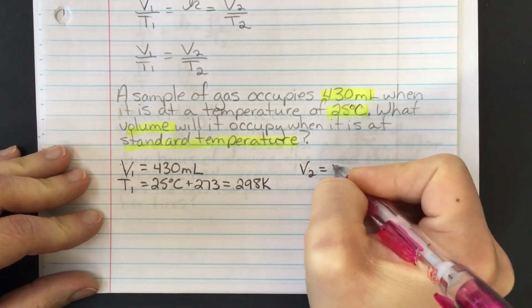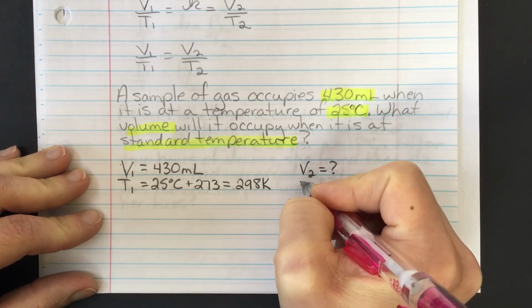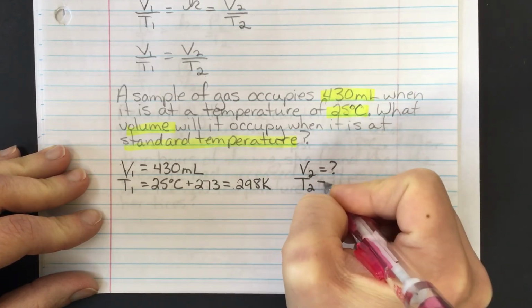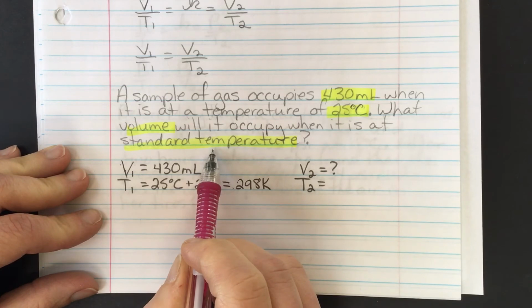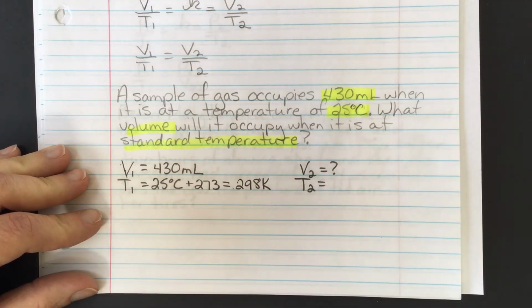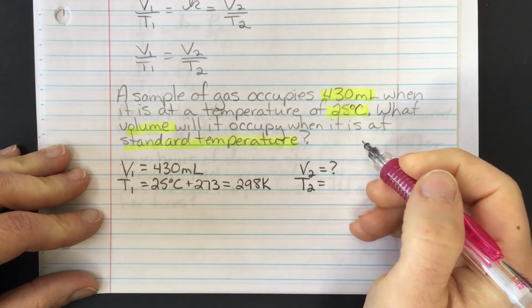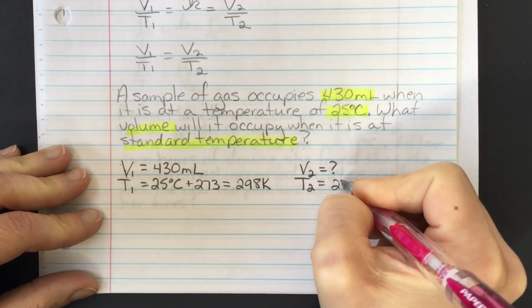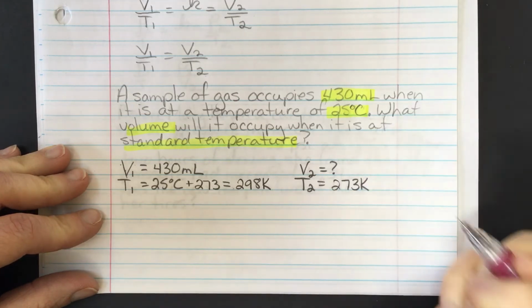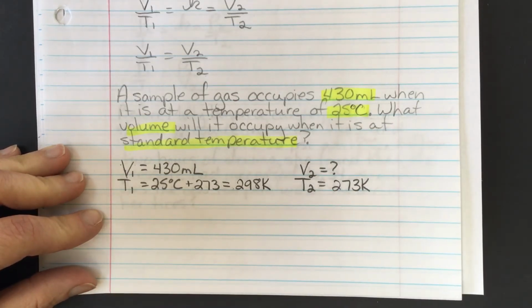V2 is what we're looking for, and they tell us that it's standard temperature. Remember from our discussion about STP, standard temperature and pressure, from yesterday, the standard temperature is 273 K, which is 0 degrees Celsius.